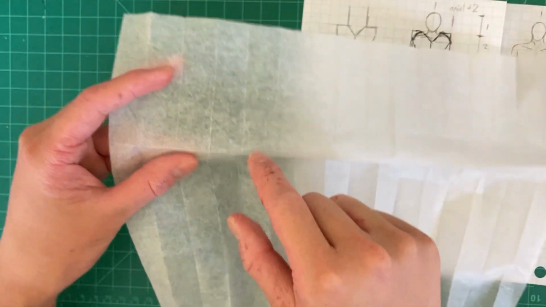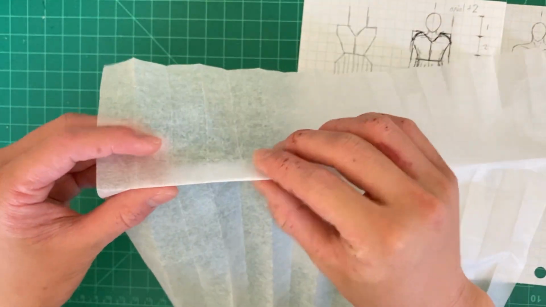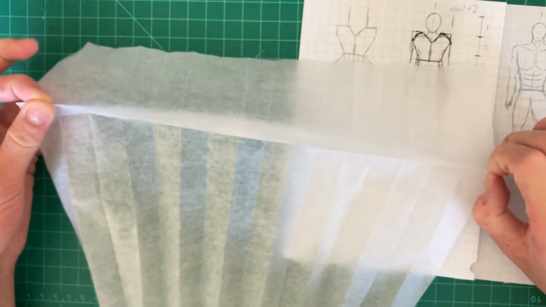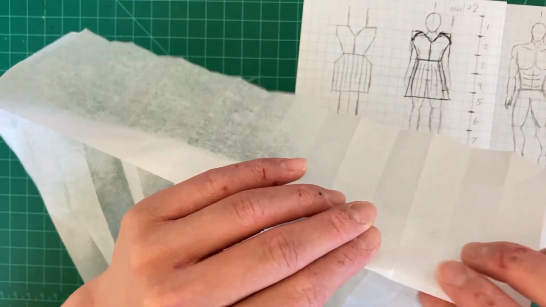So this 4th one will be mountain. 4th unit from the top is mountain. 3rd unit from the top is valley. And then when we pleat it, oh, careful.